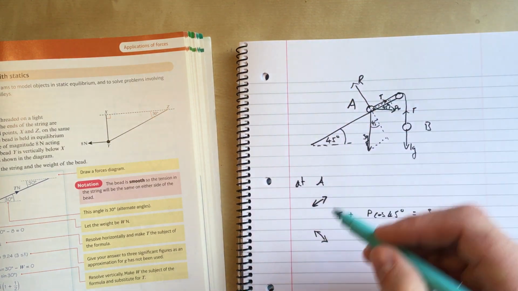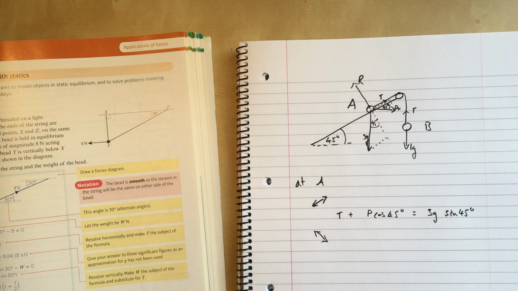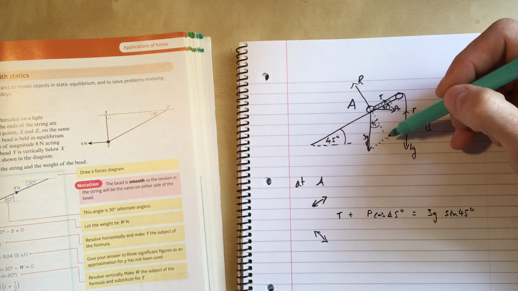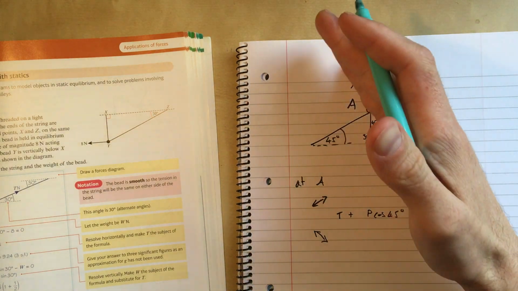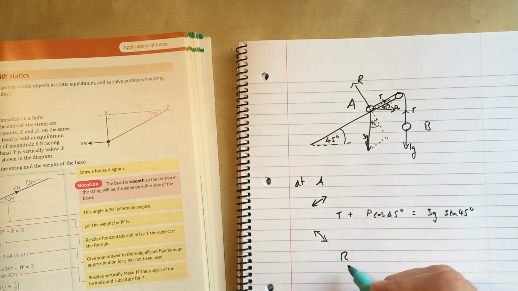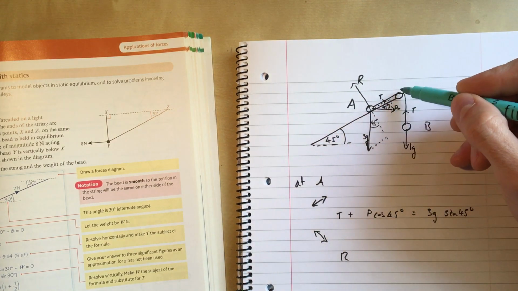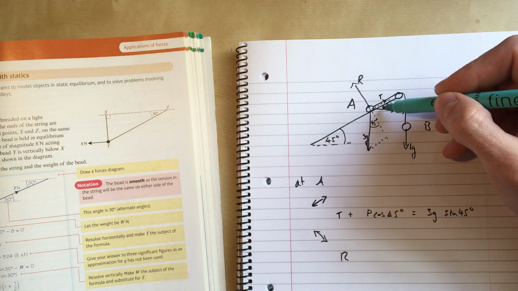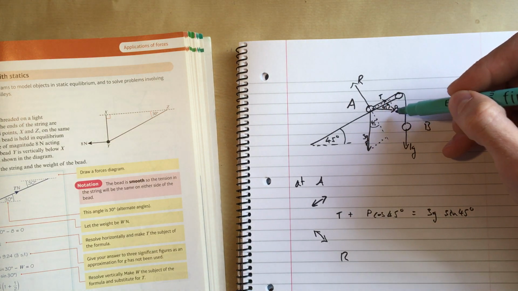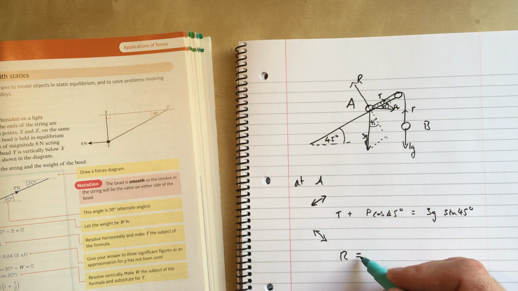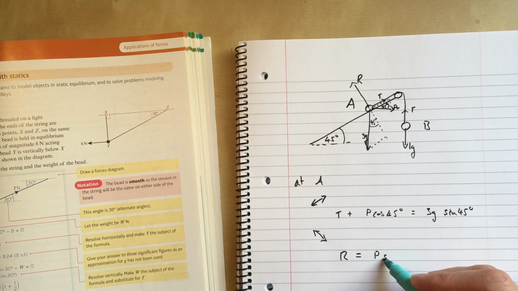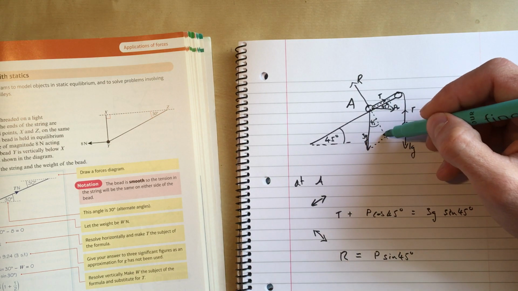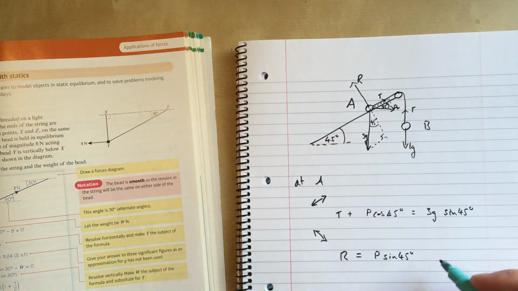Going perpendicular to the plane. Again, I'm resolving forces because it's not accelerating, so I get, pushing outwards from the plane, I get R. That tension is parallel to the plane, it doesn't push out, doesn't push in. This one here, opposite the 45 is the component that's pushing into the plane, so R equals P sine 45 degrees. And then this one here, the component adjacent to the 45.